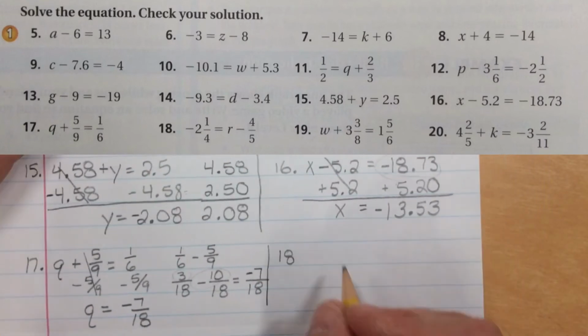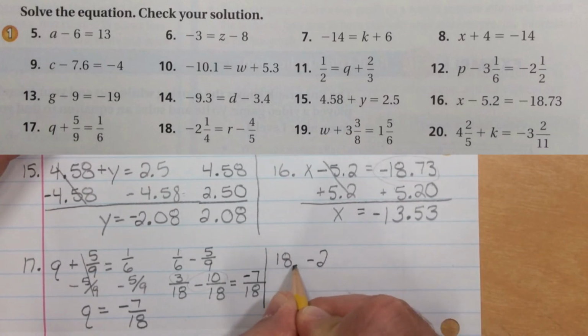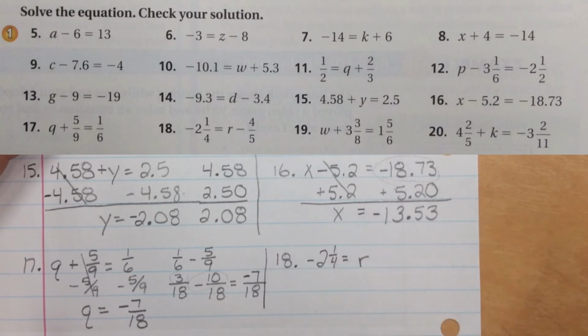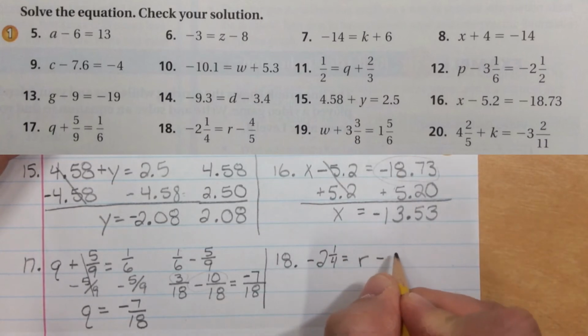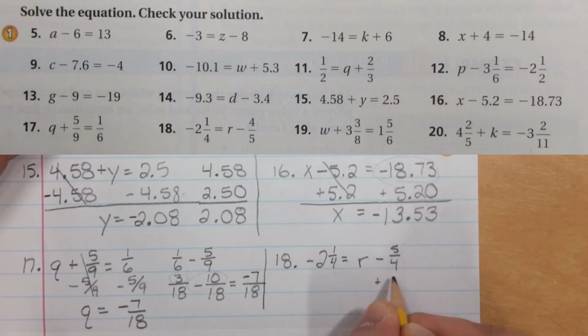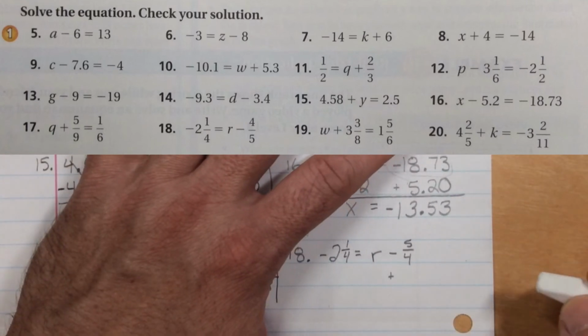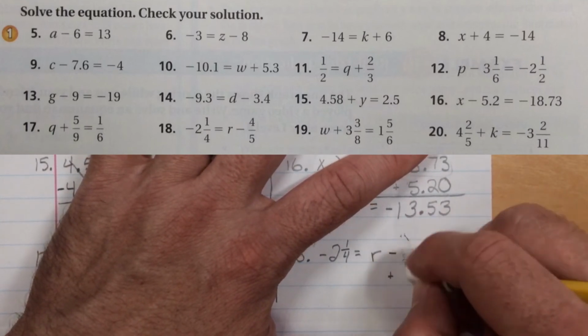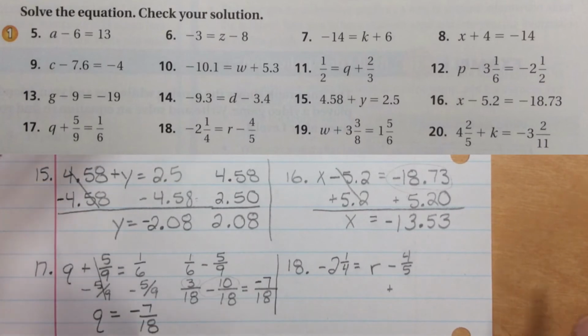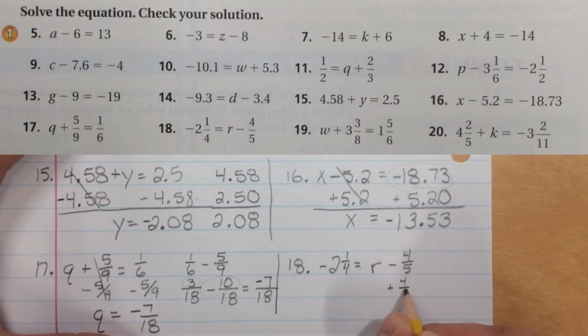Number 18. I have negative 2 1/4 equals R minus 4/5. I misread it, it wasn't 5/4, it was 4/5. Glad I caught that now and didn't get through this whole problem. 4/5. Too bad, I thought they were being nice and giving us common denominators. Add 4/5 to both sides.